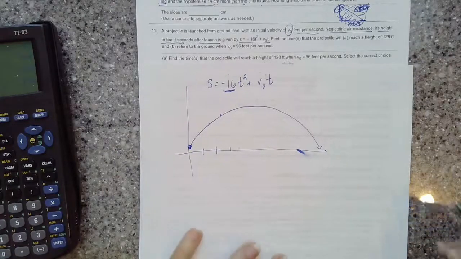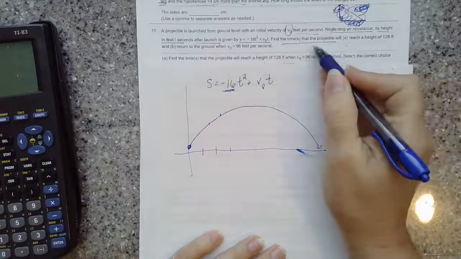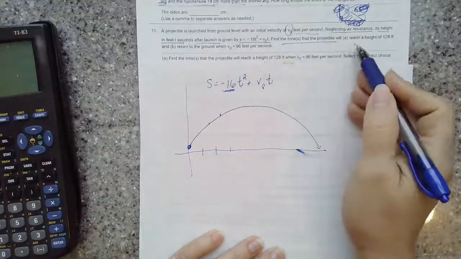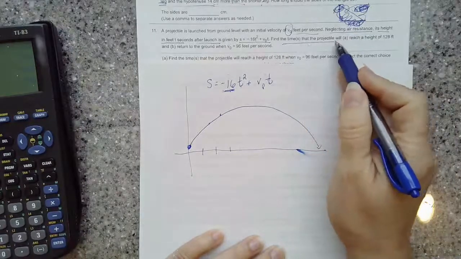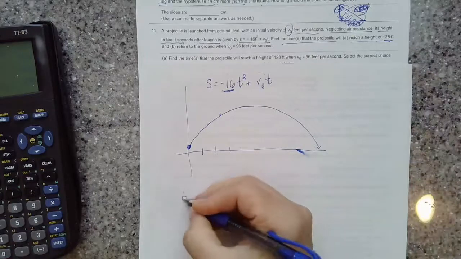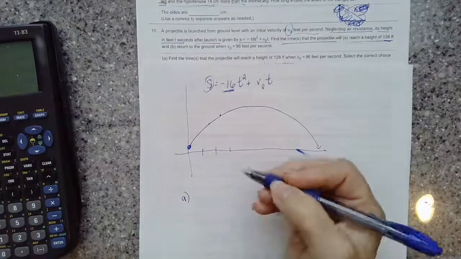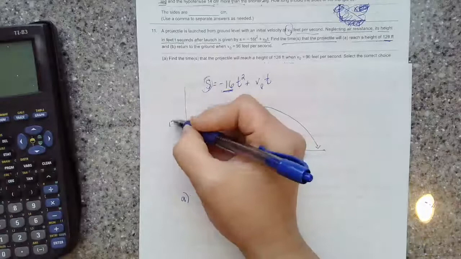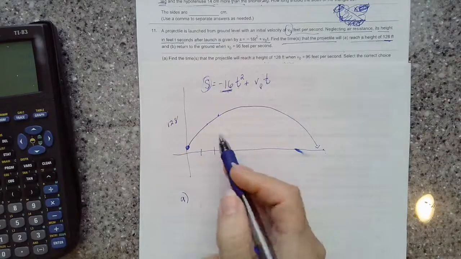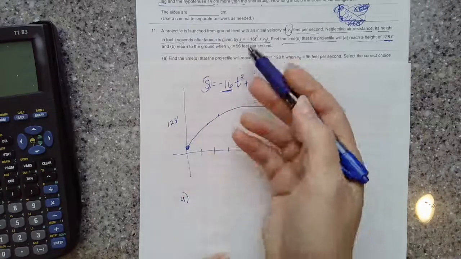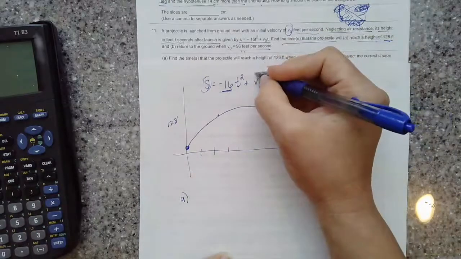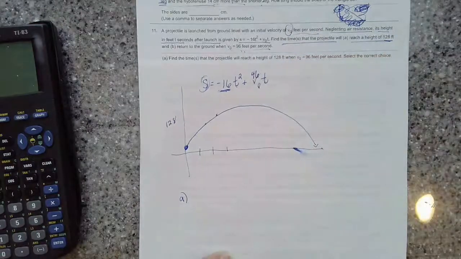So question A is find the time, looking for t is time, that the projectile will reach a height of 128 feet. So the A part is we want S, the height, how tall it is, to be 128 feet. It does tell us I need to know the velocity, don't I? 96 feet per second. So I am going to need to put that in for v sub 0. It's 96. So I'll have the equation.